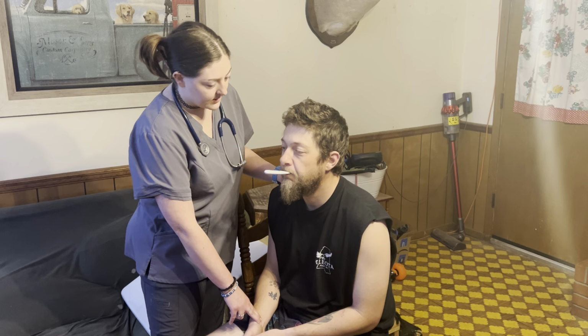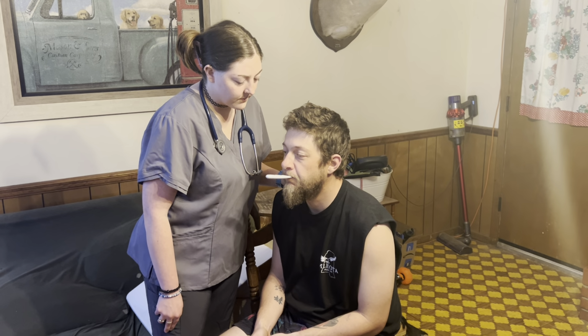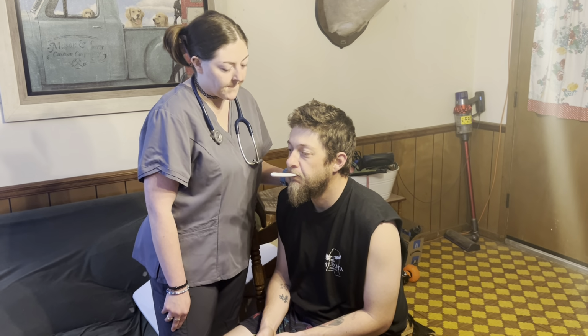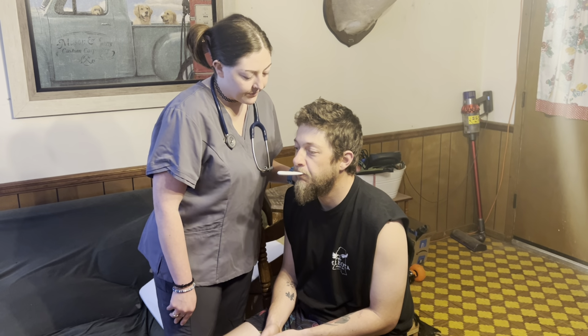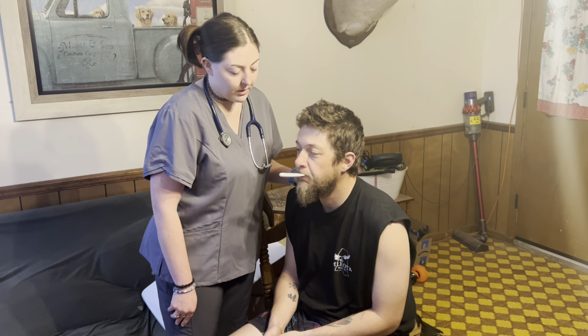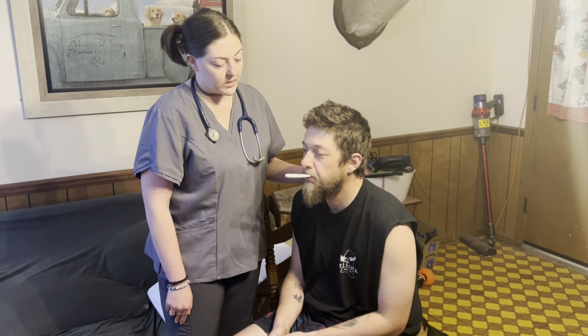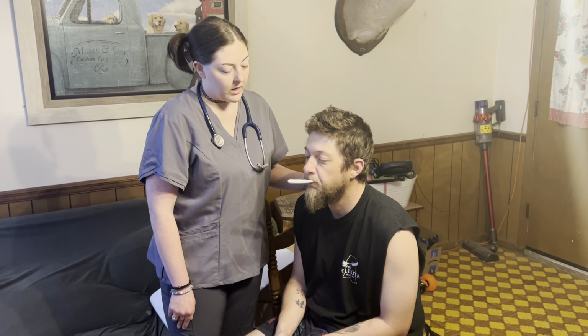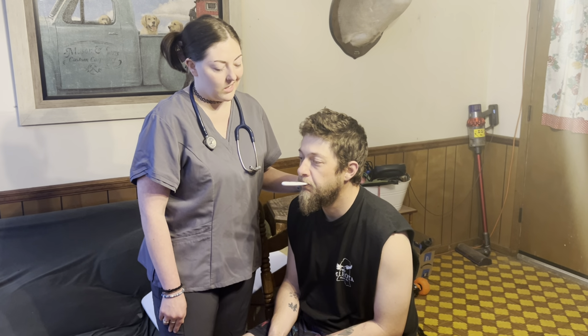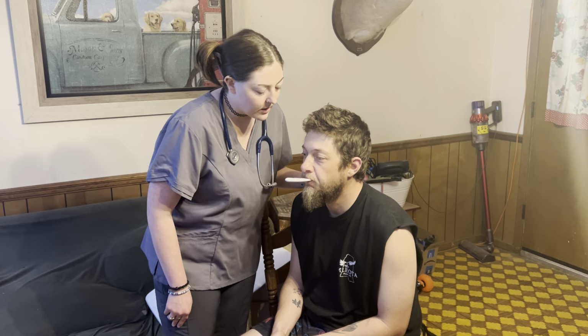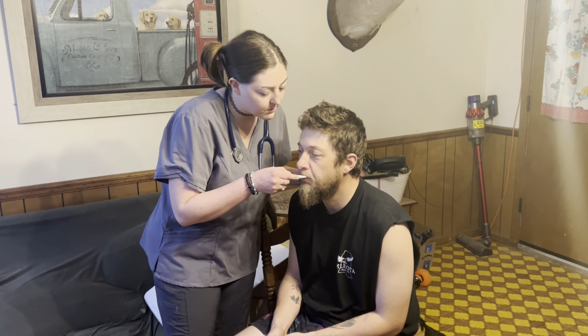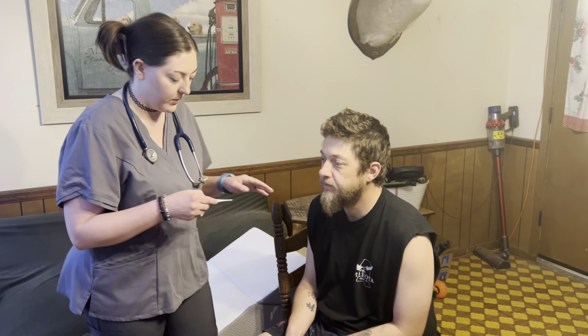Pulse is about 66. I do not have a blood pressure cuff. His blood pressure normally runs about 125 over 80, 82. Looks like our temperature is 96.9, which is normal. You run a little bit low.